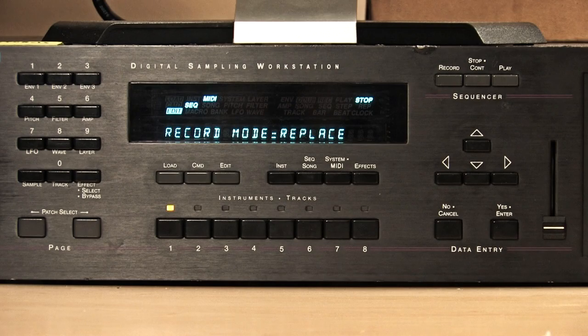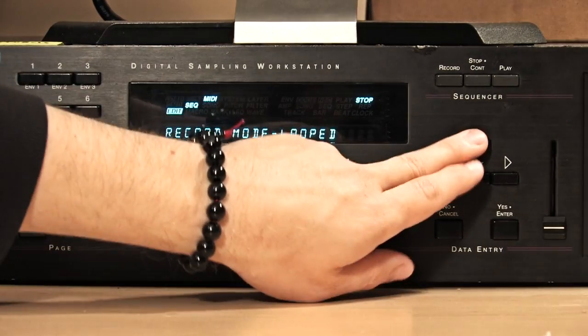Record mode, replace. What that does is every time that you go to record a sequence, anything there will be erased and your new notes will take their place. Add, that will stack notes. So if you had a drum pattern with just the hi-hats, you wanted to add a kick and snare to it, it's going to keep any data already there and just add the new note data.